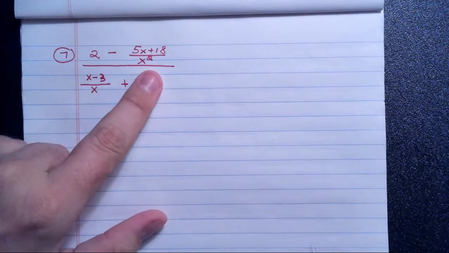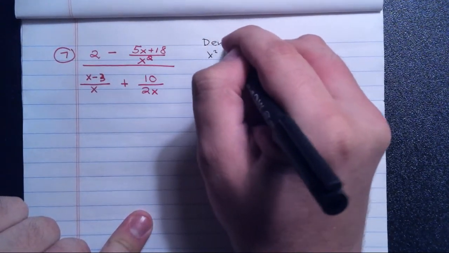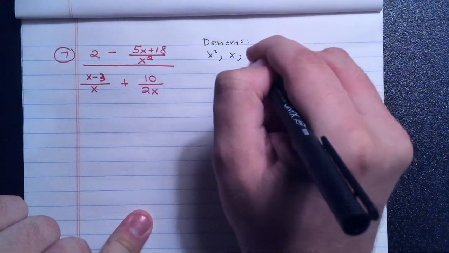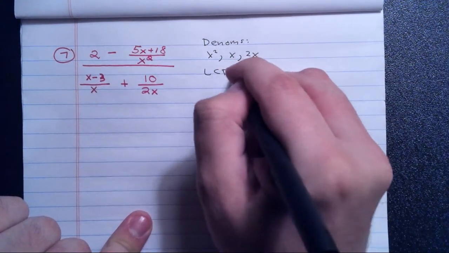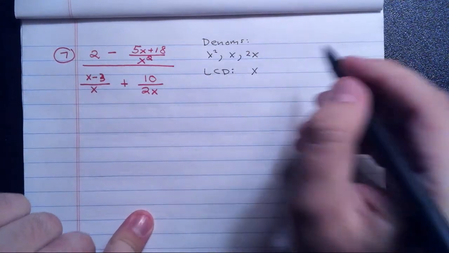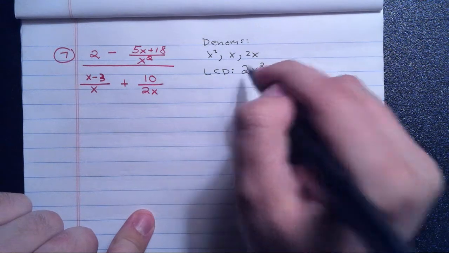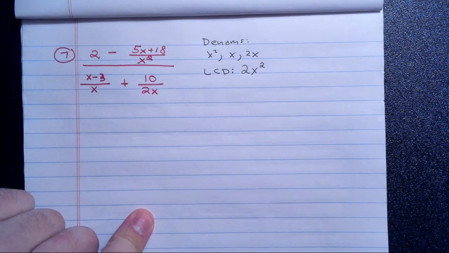Well, I see my different denominators here. The denominators I have are x squared, x, and 2x. So the least common denominator then, well, clearly they all have an x. But since this one has an x squared, I need at least x squared. And since this one has a 2, I will additionally need a 2. All right. So now what?